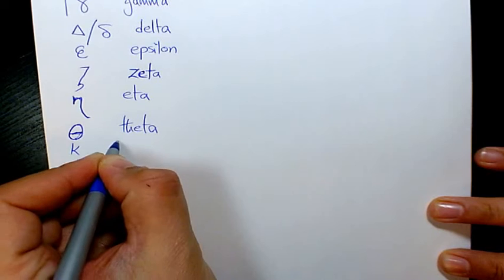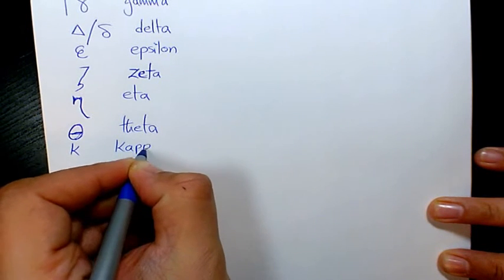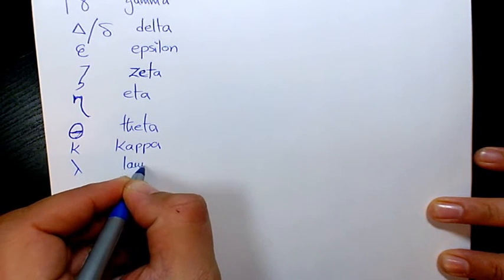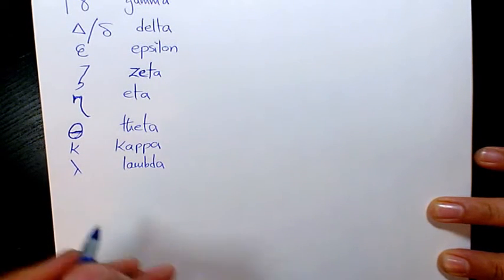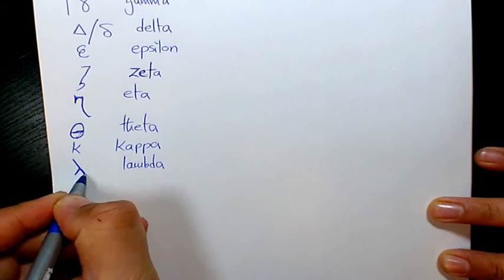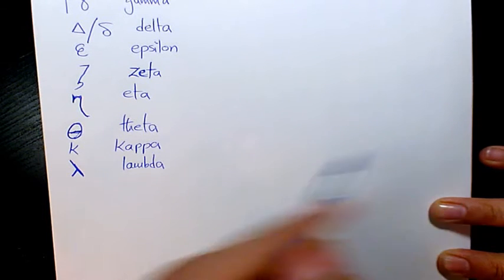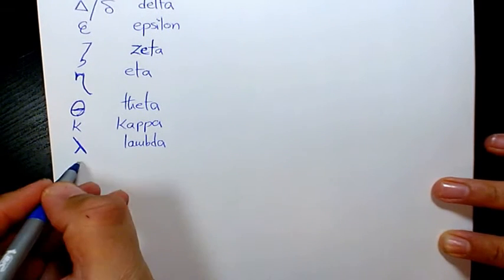Next one is kappa. Another one is lambda. Lambda, you see it in fluid mechanics. You see it as wavelength. In physics you see it, and also in chemistry when you are dealing with wavelength.